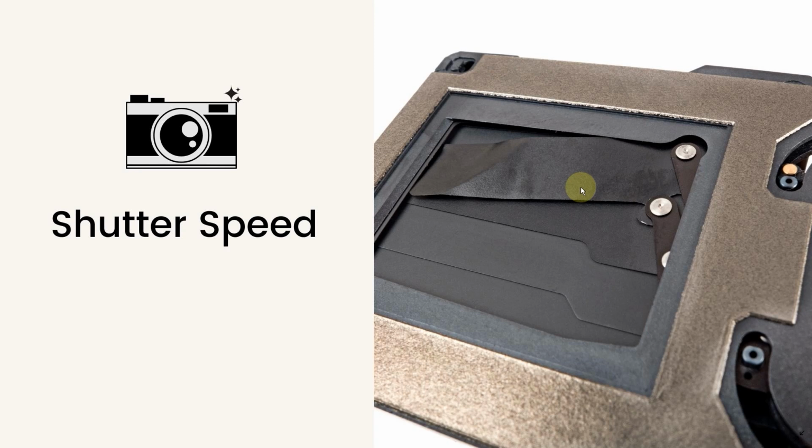All right, welcome back. So this time we're going to be learning about shutter speed, and trust me, this setting is also equally exciting as the aperture setting that you learned in the last video. Okay, now what exactly, first of all, is the shutter?